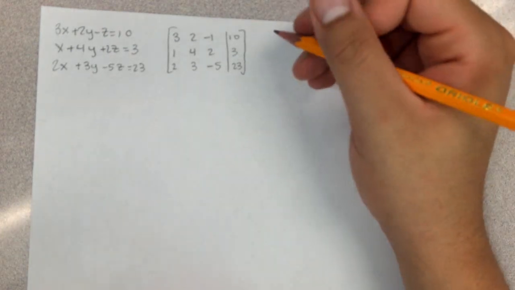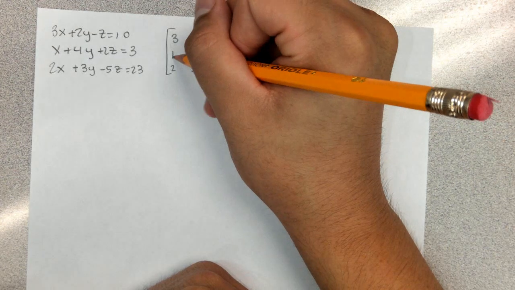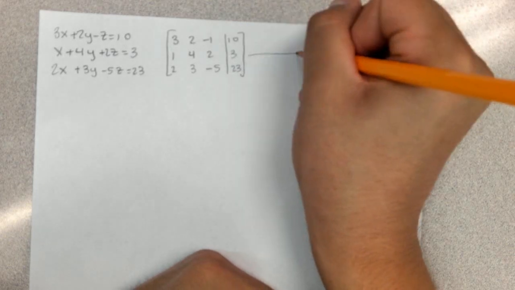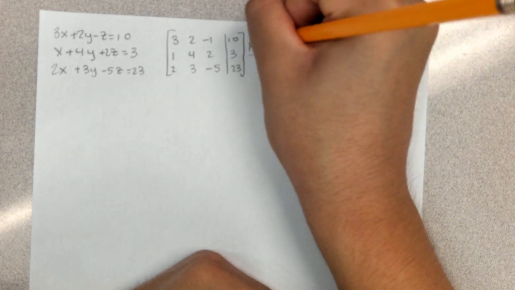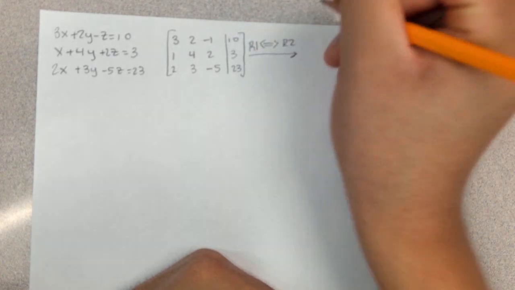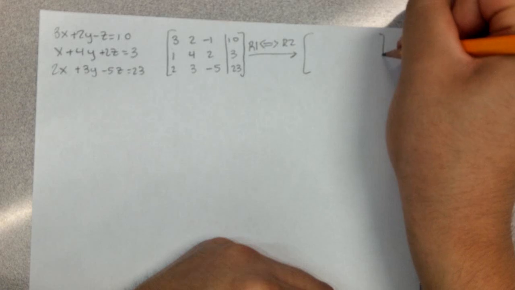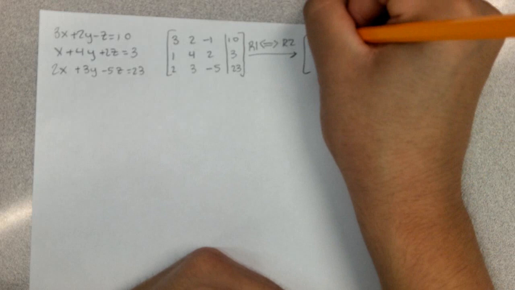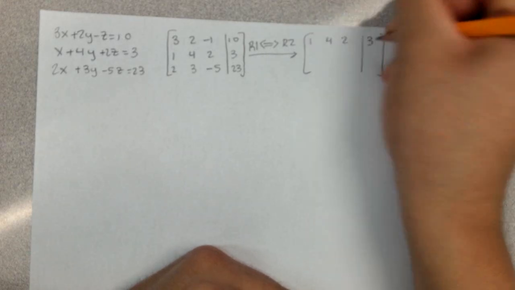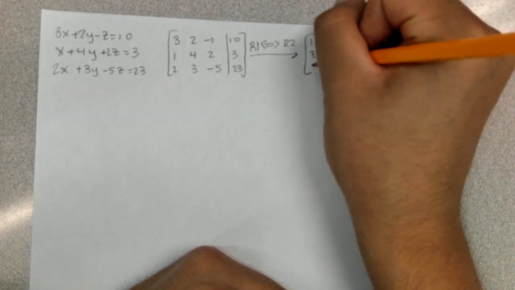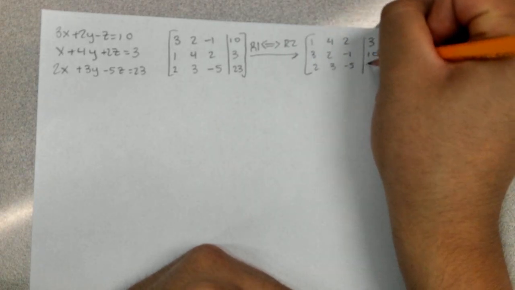Alright, so we're trying to put this in row echelon form. Again, we want to make this 3 a 1. We already have a 1 right here in the second row, so let's just swap the rows and then step 1 is going to be done. So step 1, I'm going to switch row 1 and row 2. The new first row becomes 1, 4, 2, 3. The new second row is 3, 2, negative 1, 10. The third row is 2, 3, negative 5, 23.